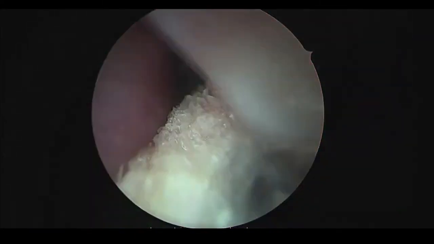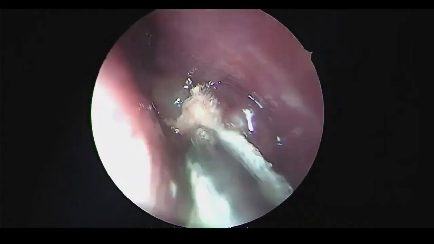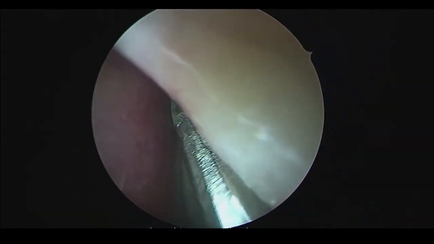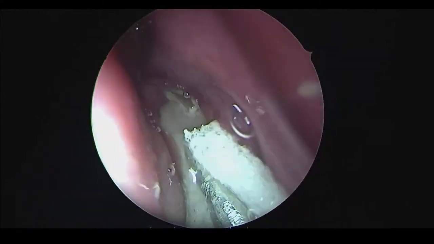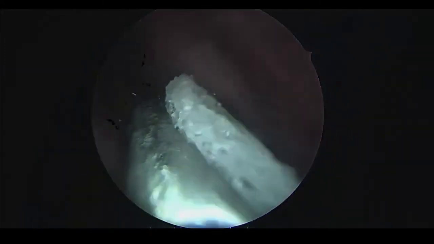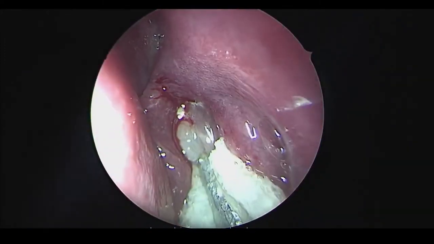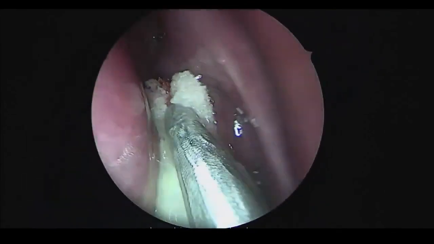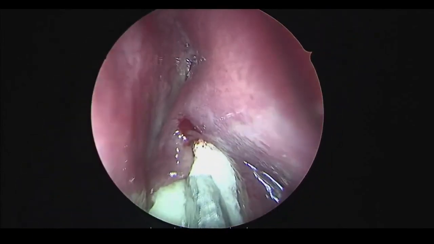See the massive polyposis. Yes, sir. The landmark identification is difficult. Another way of improving the surgical field all the time is simultaneous saline irrigation. Yes, sir. Now see, I'm trying to visualize some landmark. See, this is the level of the axilla. Can you see? Yes, sir.